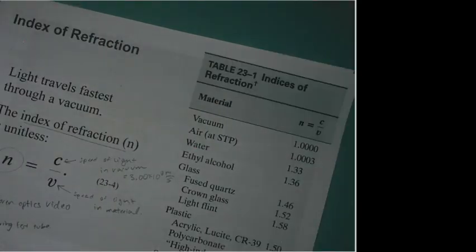Okay, so this is something that is happening due to refraction, and the index of refraction is what we will use to measure how much something bends. So the index of refraction is n.